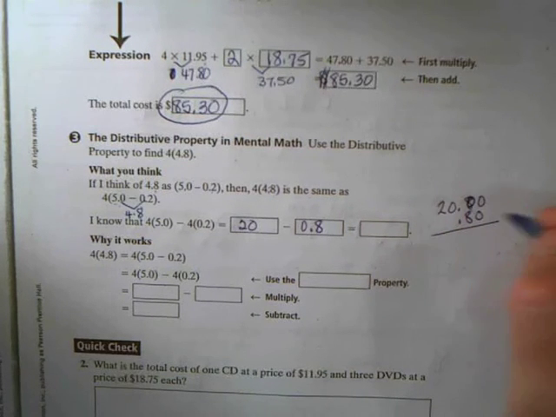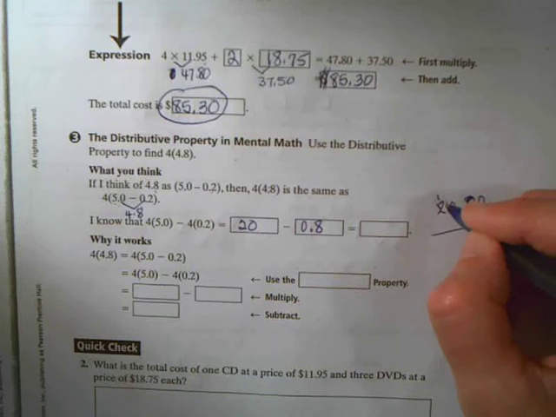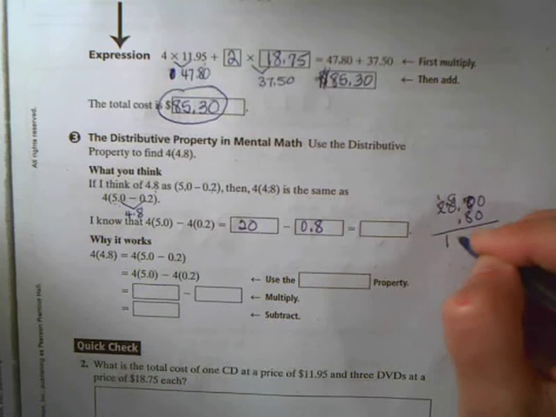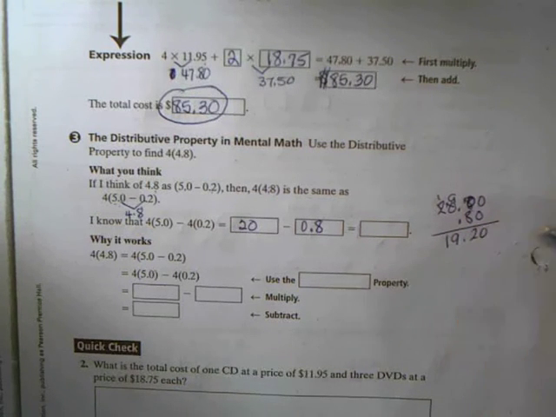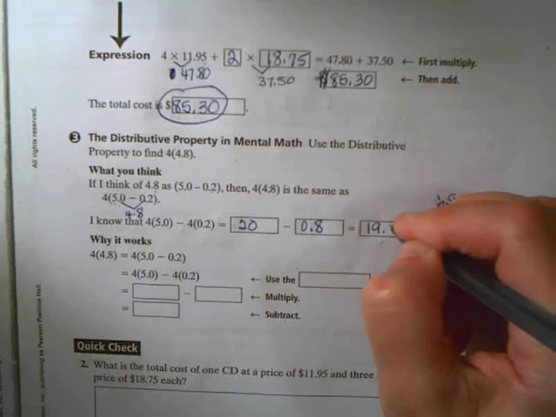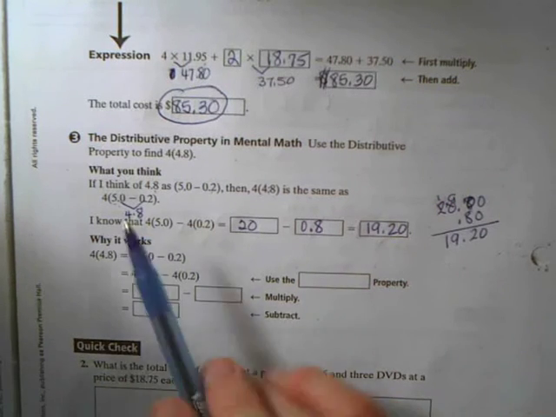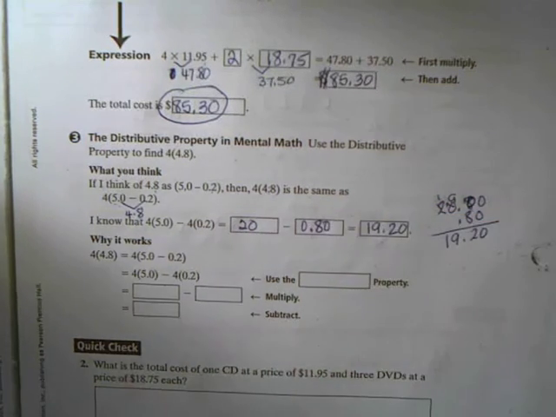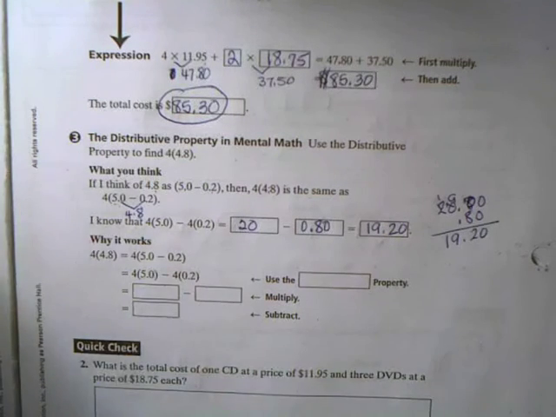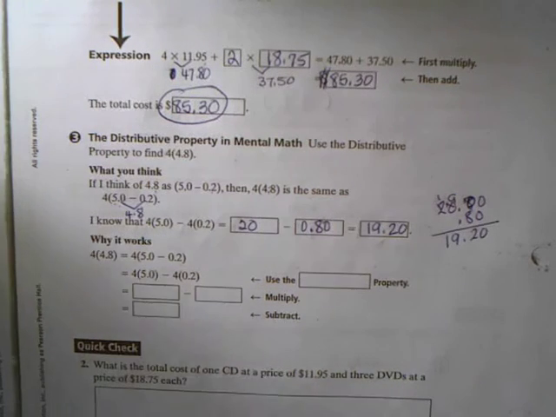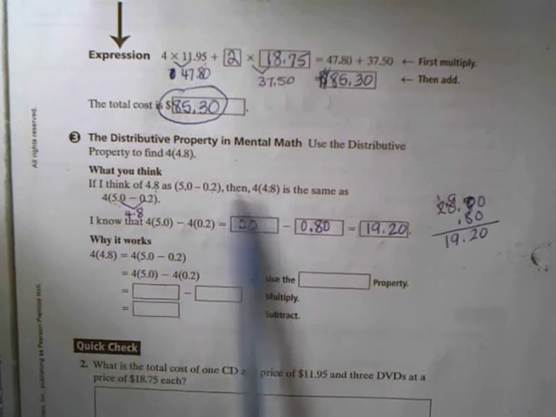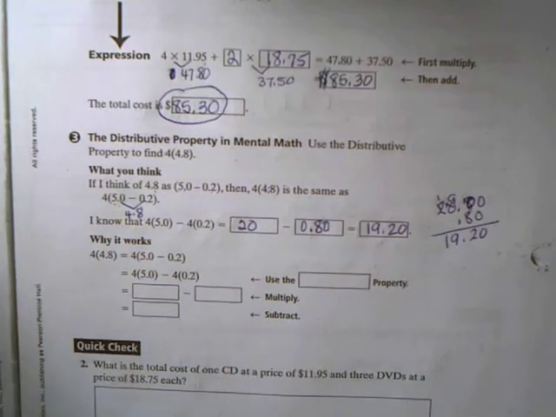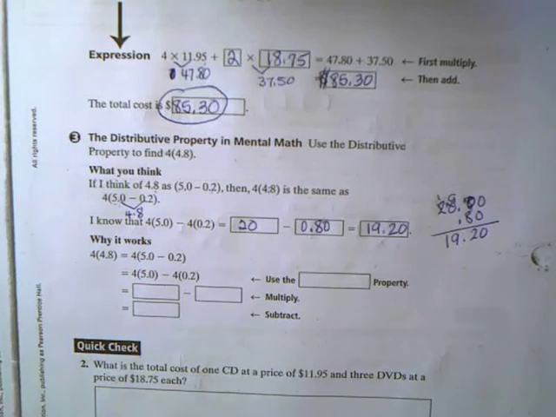Okay? So I am going to have to borrow. I get 19.2 or 19.20. If you think of this as money, this is like $20 minus 80 cents. So if you take 80 cents away from $20, you have $19.20. Even though this isn't a money question per se, remember sometimes thinking in terms of money helps us to understand decimals just a little bit better.